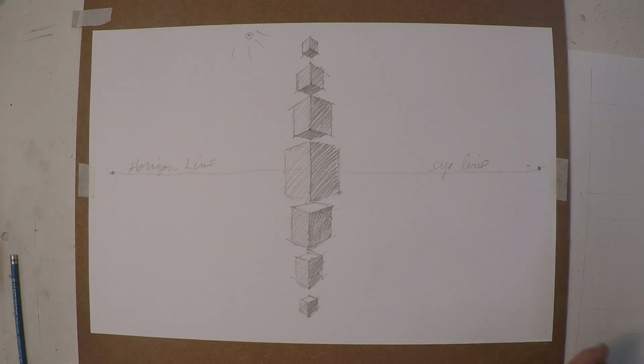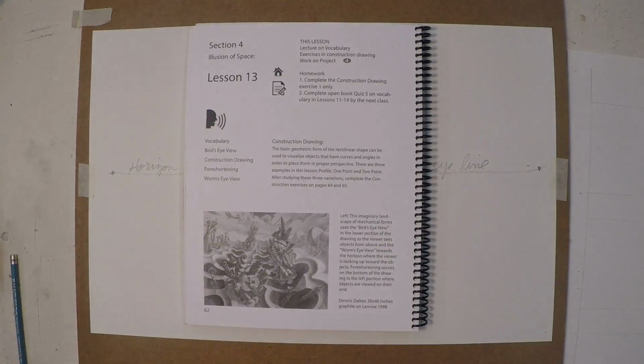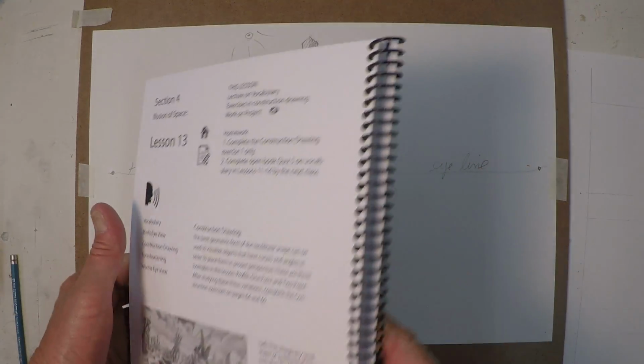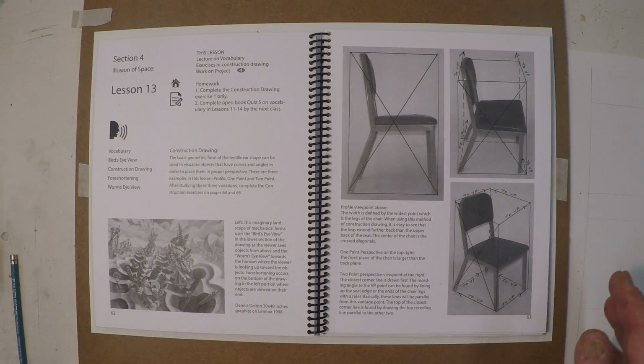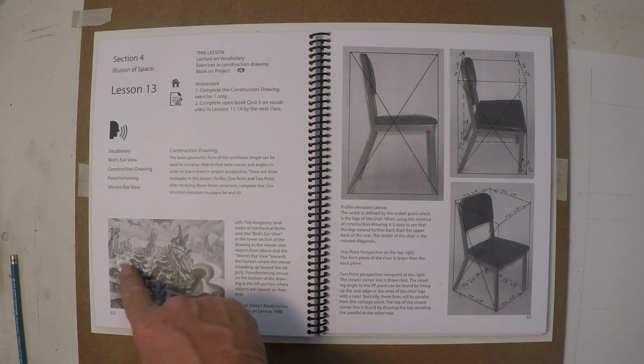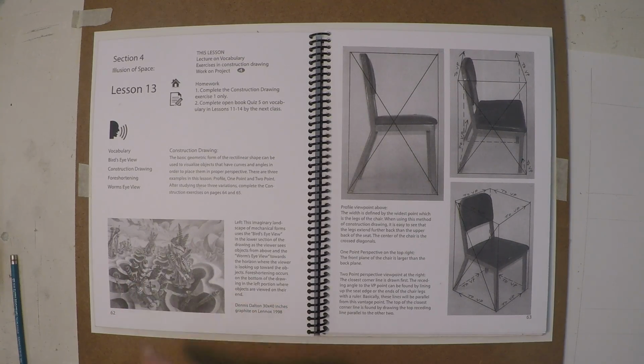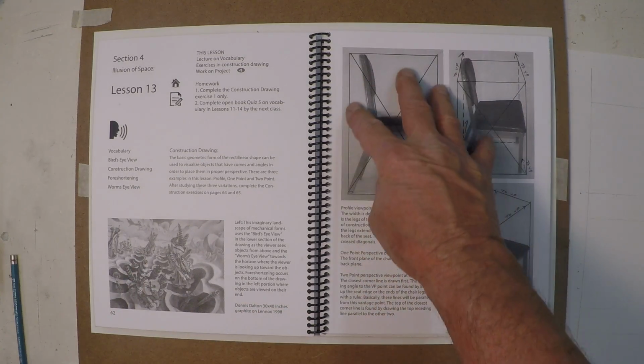The next thing we're going to talk about in here is construction drawing. The basic geometric form of the rectilinear shape can be used and should be to visualize objects that have curves and angles in order to place them in their proper perspective. I could have done that here. I might have done some of that in here. But that's what this actually is here.